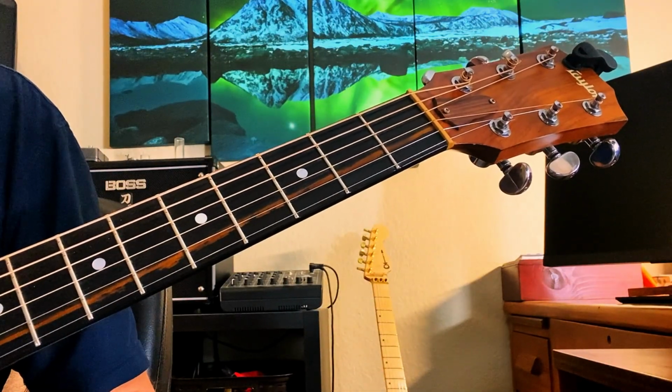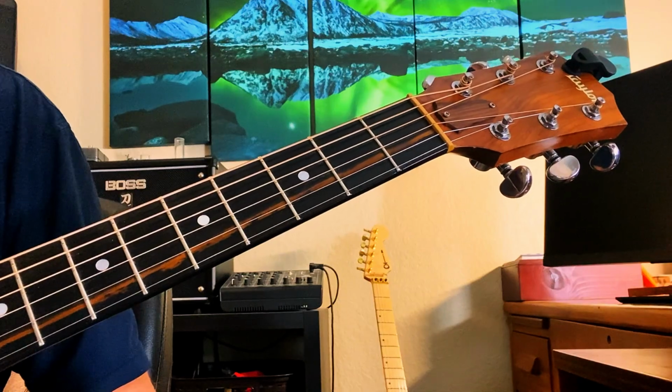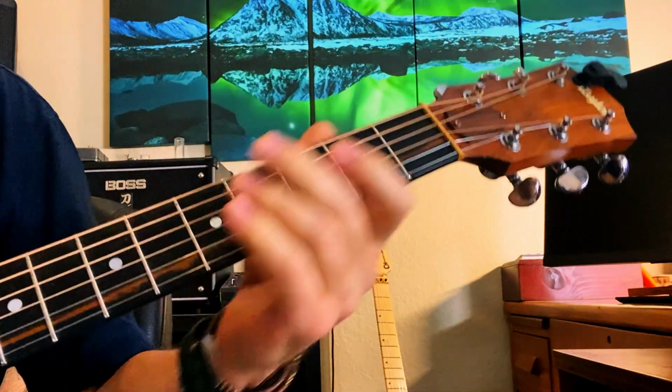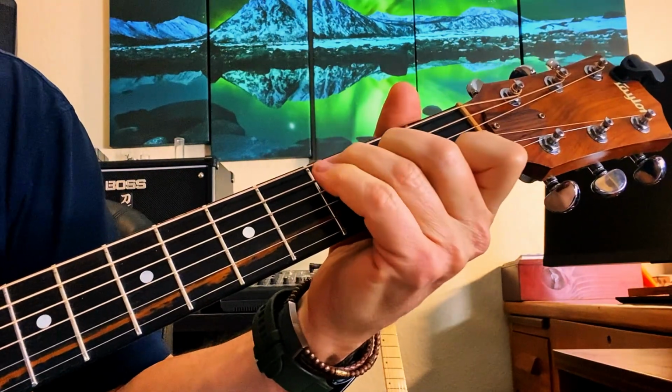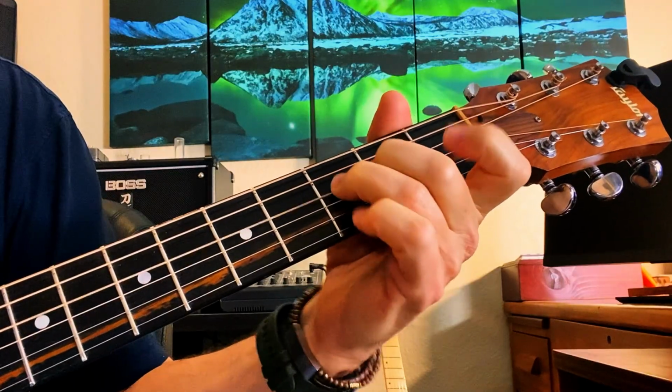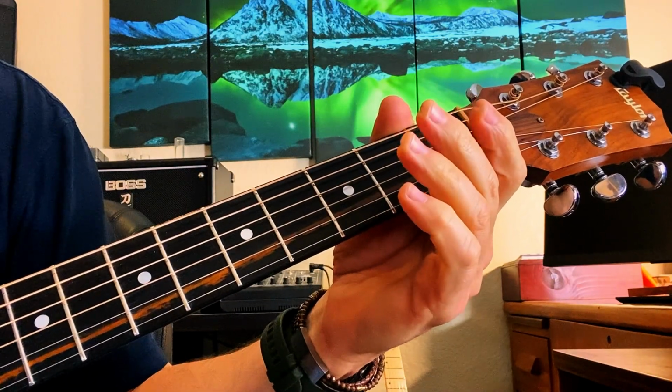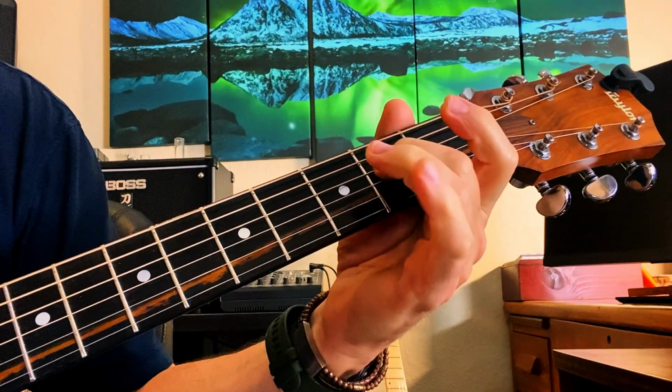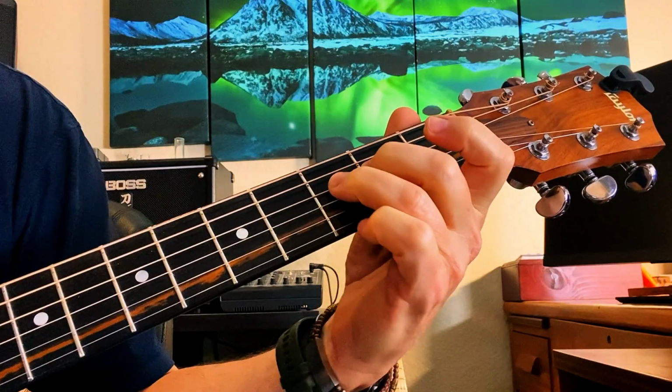I think C is the last note. C is where we're going to end today. So I'm going to play our C, C, D, E, F, G. What is our fourth note? 1, 2, 3, 4. It's going to be an F.